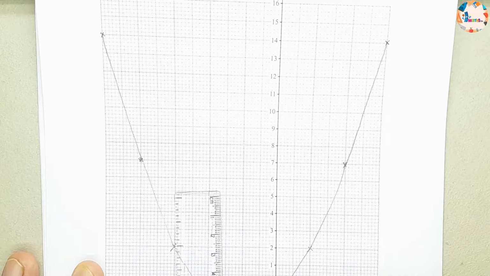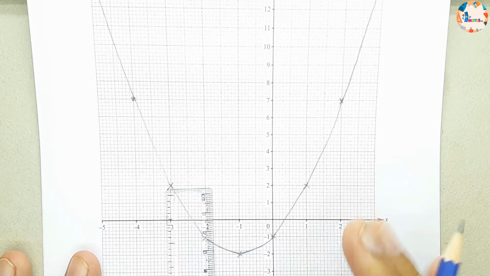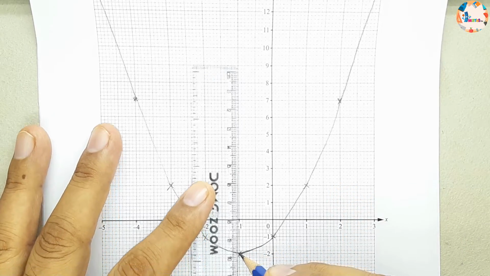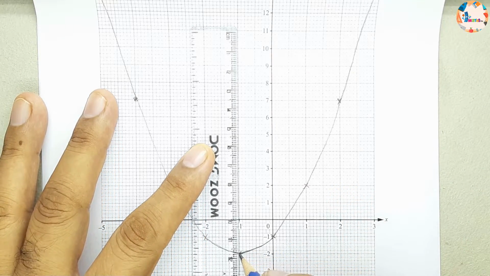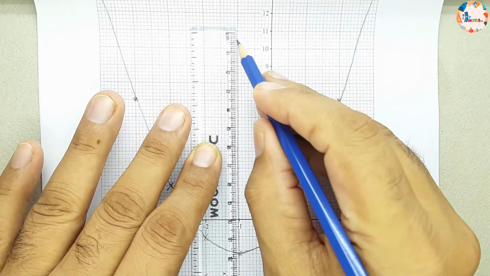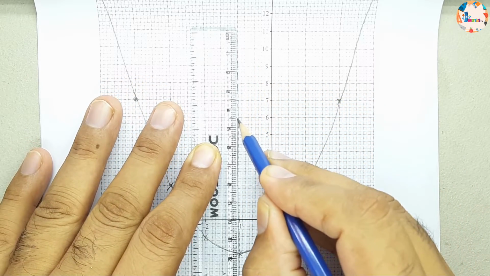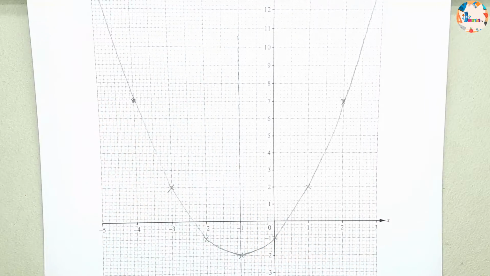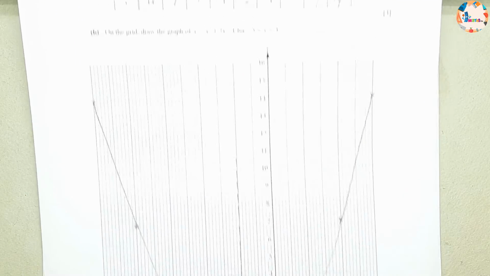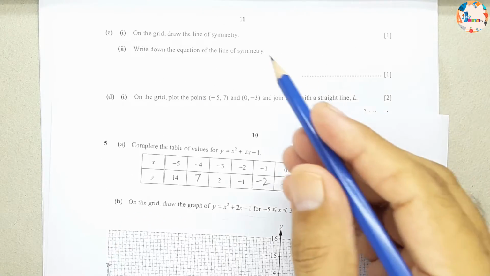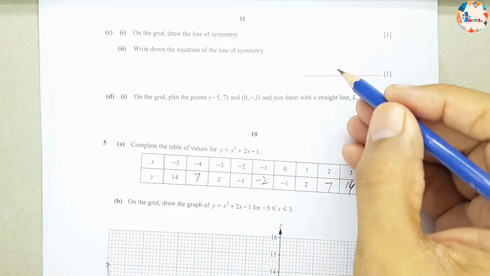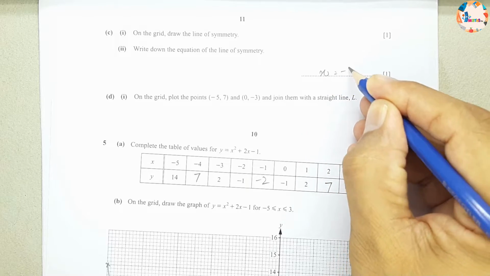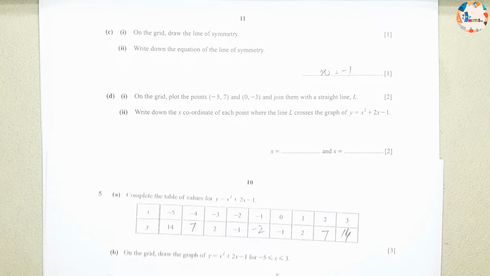We can draw that line of symmetry like a dotted line, like this one. This will be the line of symmetry, which is x is equal to minus 1. Write down the equation of the line of symmetry. So x is equal to minus 1 will be the line of symmetry.